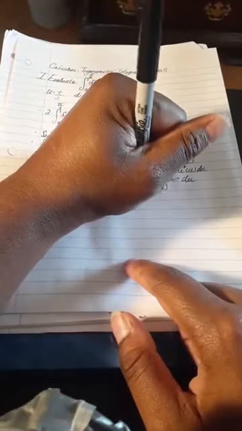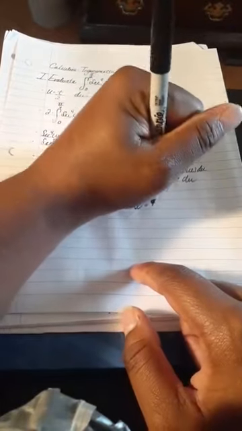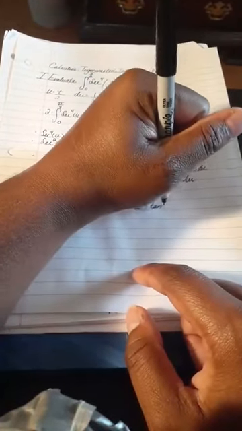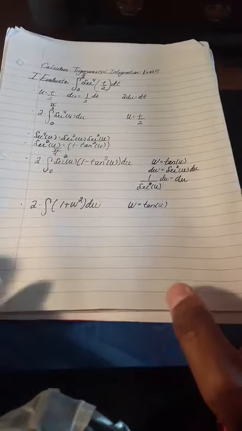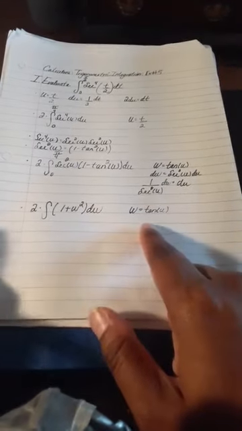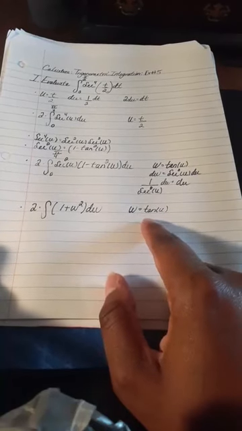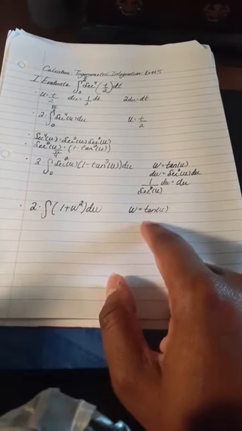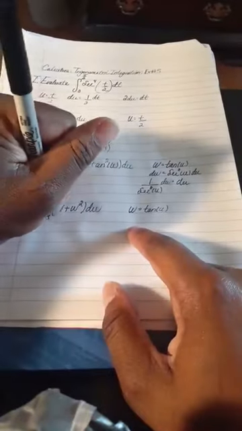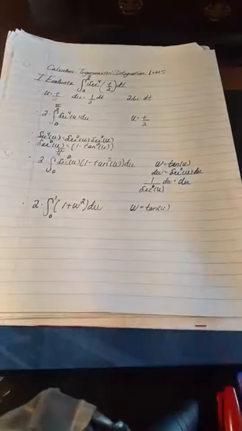Now we change the limits. Remember that w was tangent of u, so all you have to do to change them is plug in the 0 and then plug in pi over 4. Tangent of 0 is just 0, and remember tangent of pi over 4 is 1, so this would be from 0 to 1.